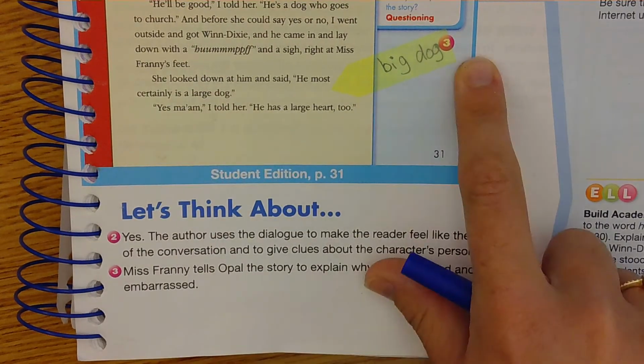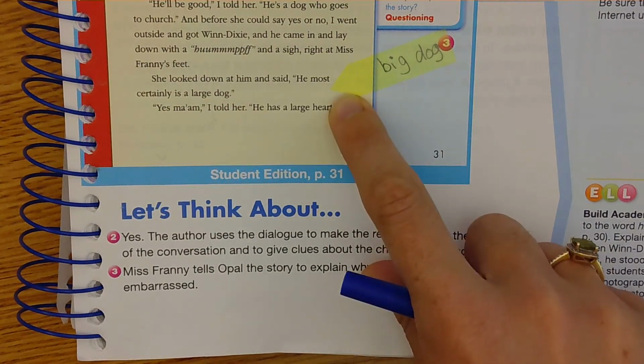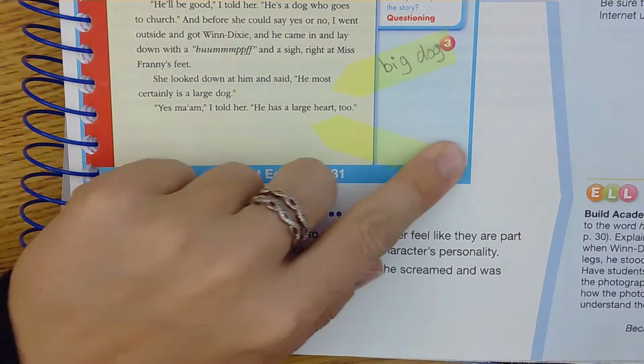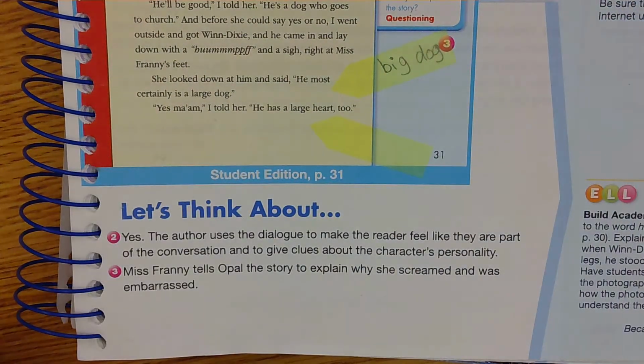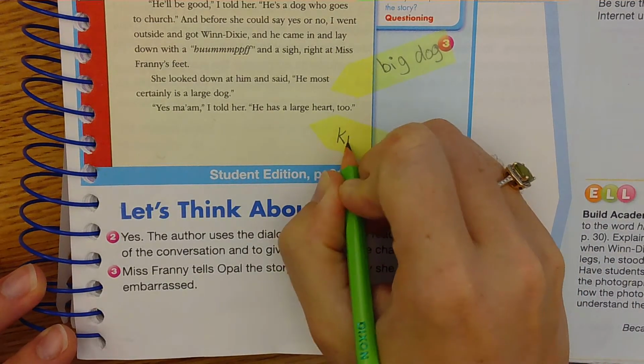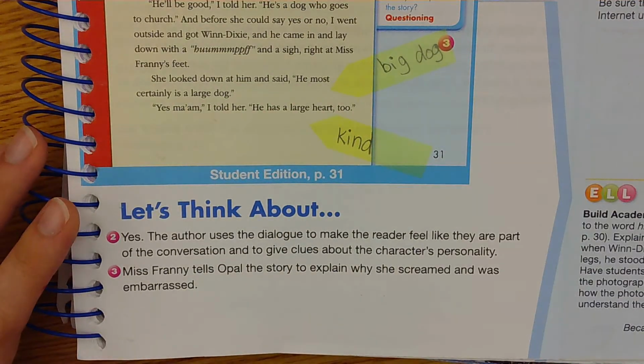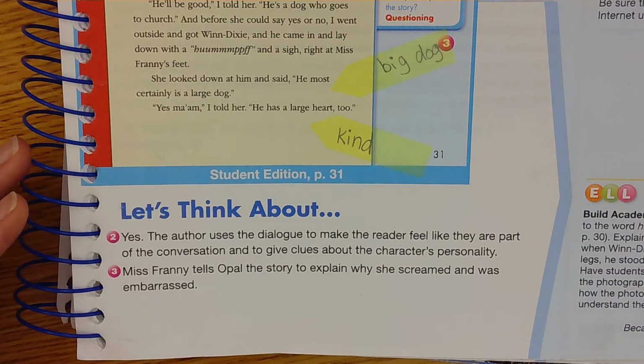You could say he's a big dog if you wanted to reword it, or you could write large dog straight out of the text. And I'm going to go ahead and add another one of these arrows because when it says he has a large heart too, if someone has a big heart, they're kind, okay? He was a kind dog. So I'm sure he was nice to other animals and to other people, okay?